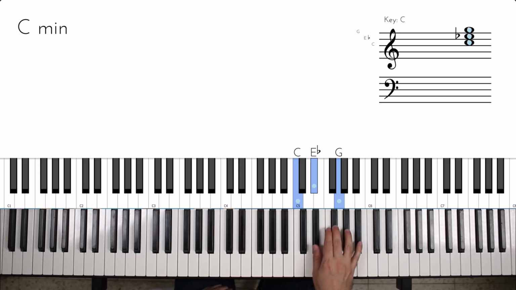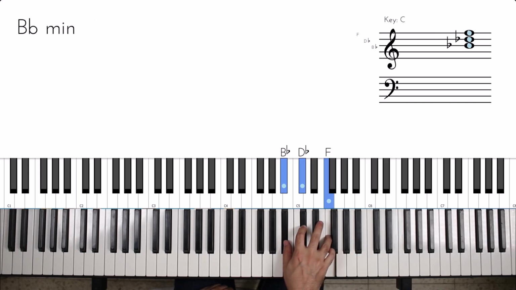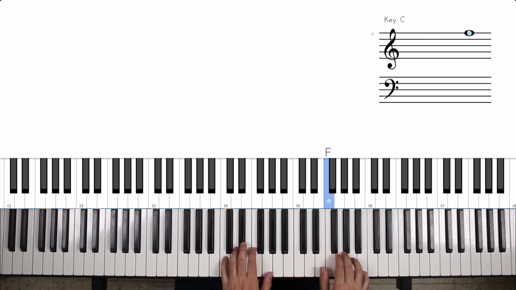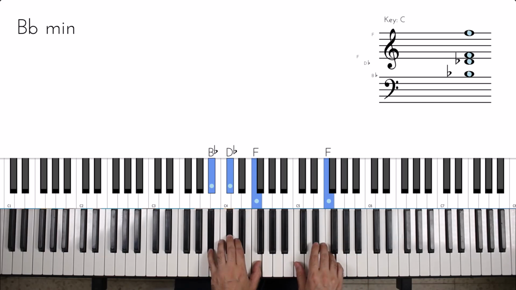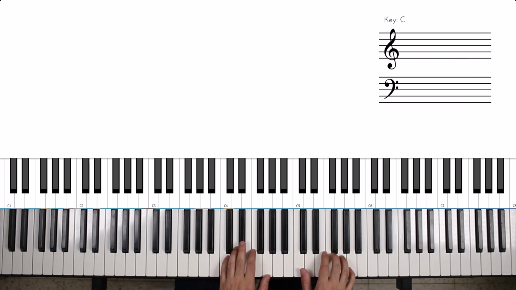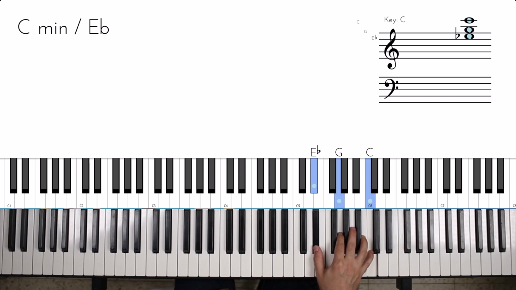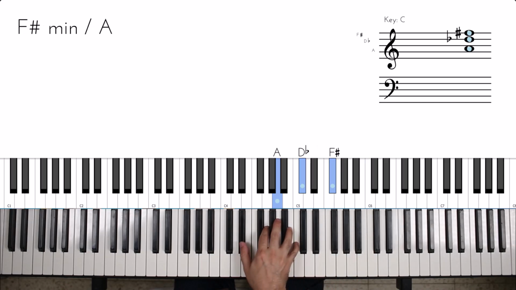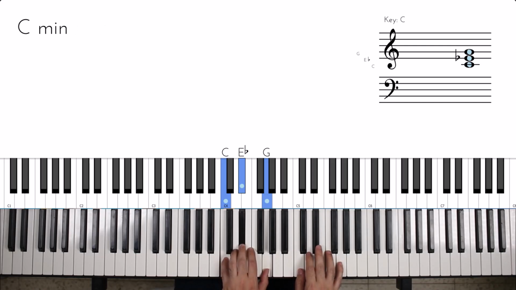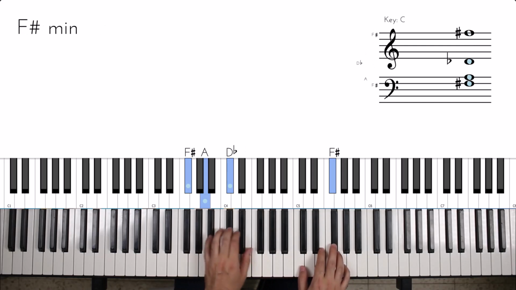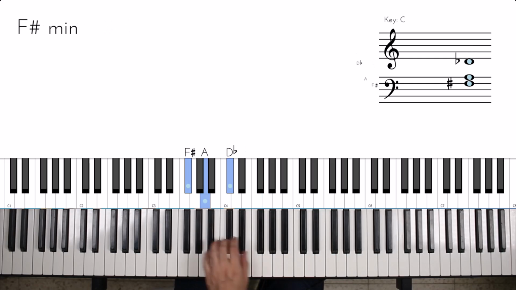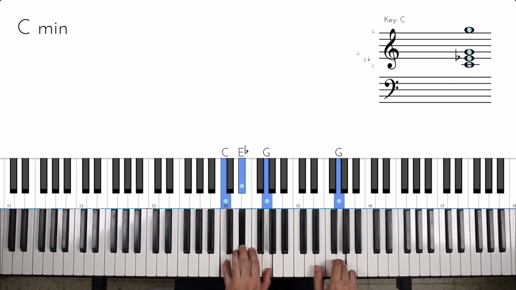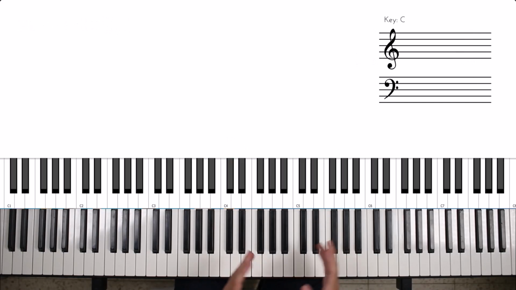Sometimes the progression itself might be the melody. Maybe this is your melody. Kind of like the map room theme. You can almost think about John Williams playing around with the chords and then maybe adding the melody to them.